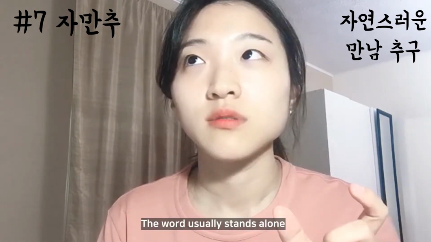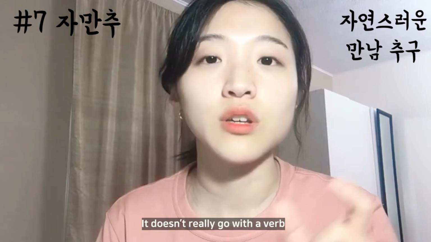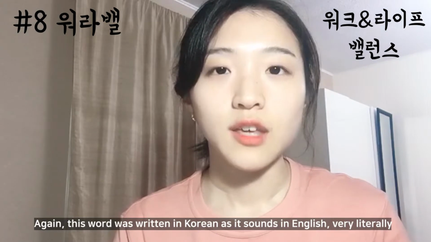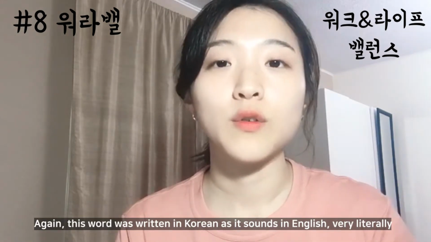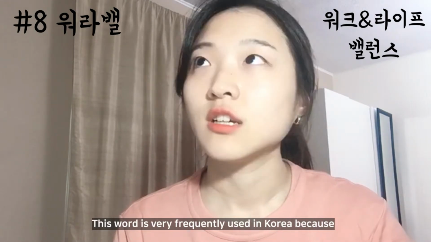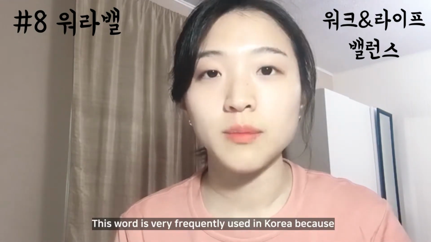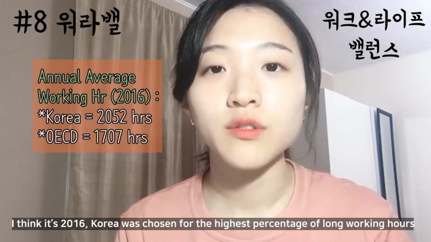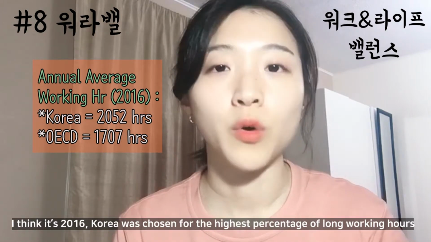And that word usually stands alone, doesn't really go with a verb, just 자만추. 난 자만추. Number 8. 워라밸. Work and life balance. Again, this word was written in Korean as it sounds in English, very literally, and it is very frequently used in Korea because I think in 2016, Korea was chosen for the highest percentage of long working hours.